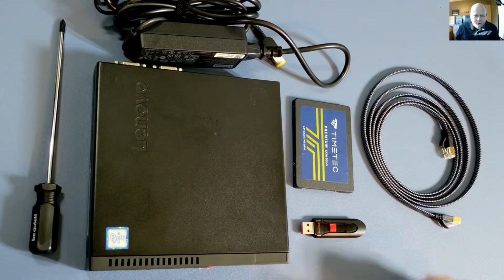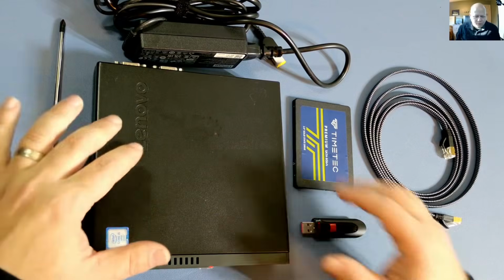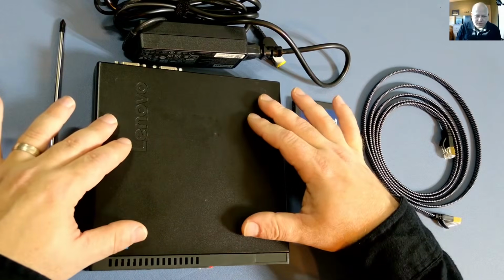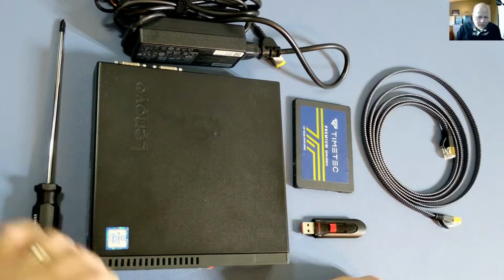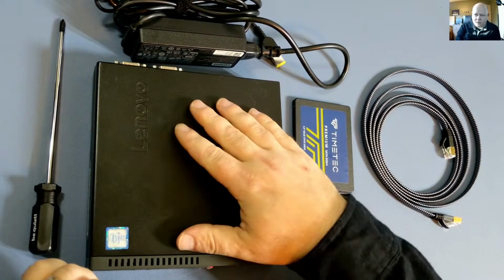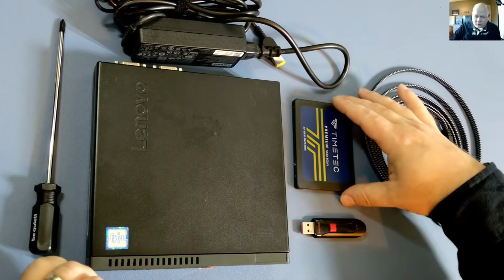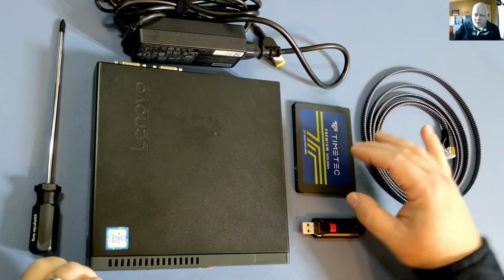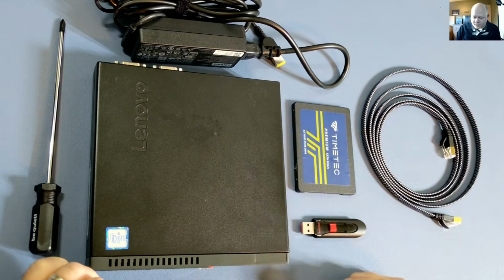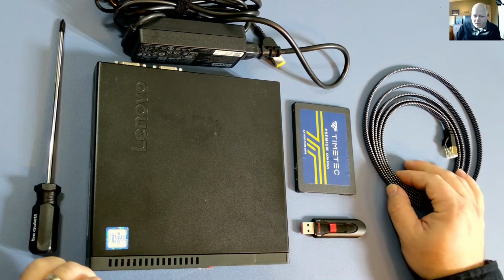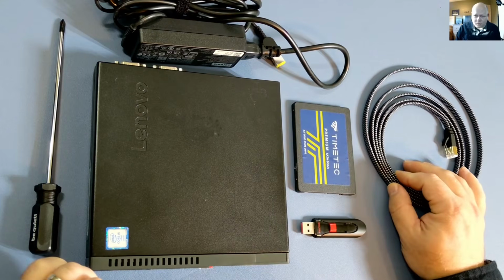Okay, so here are the parts that we're going to use to build our Start9 server. We've got the Lenovo ThinkCentre Tiny PC and the power supply. We've budgeted $47 for that. Then we have the 128 gigabyte SSD, which we budgeted $14 for. And we have the Ethernet cable, which we budgeted $4 for.